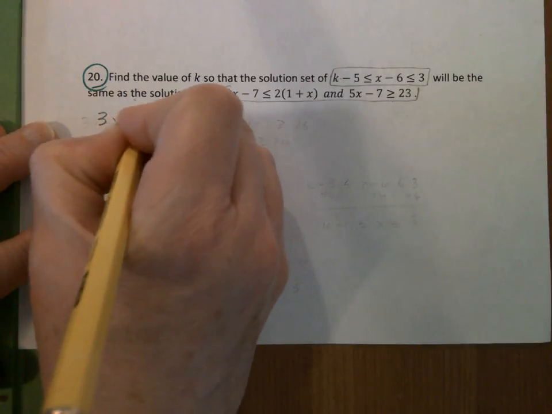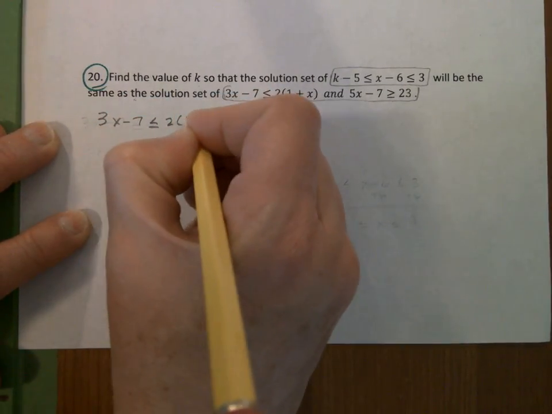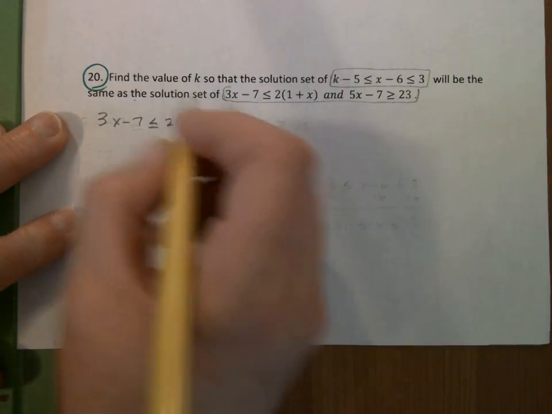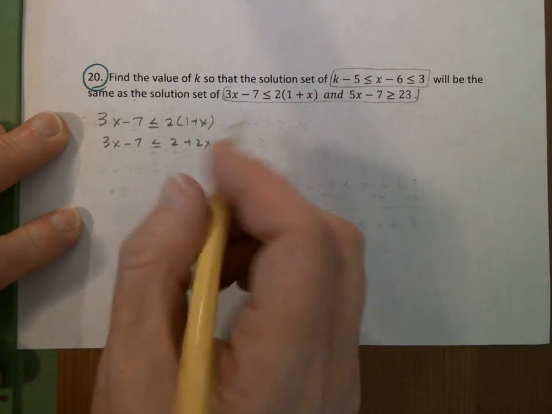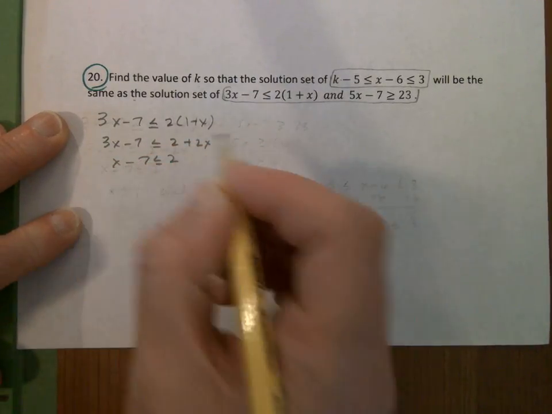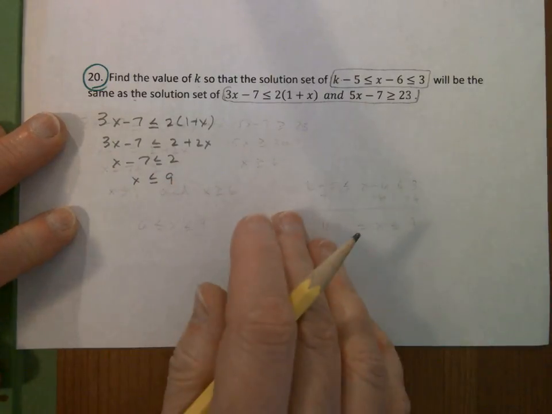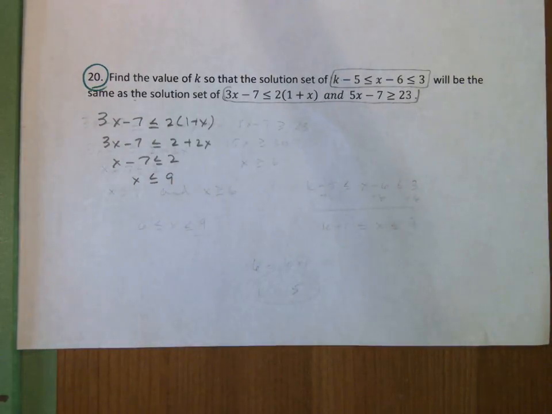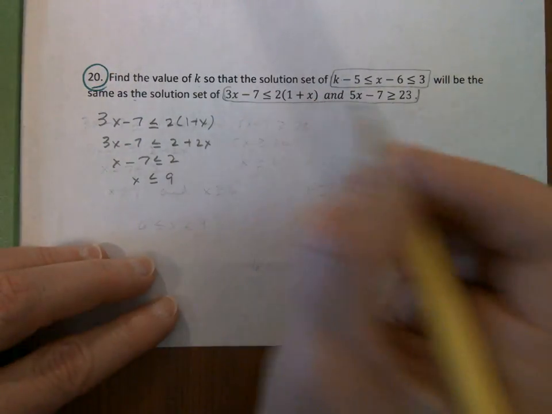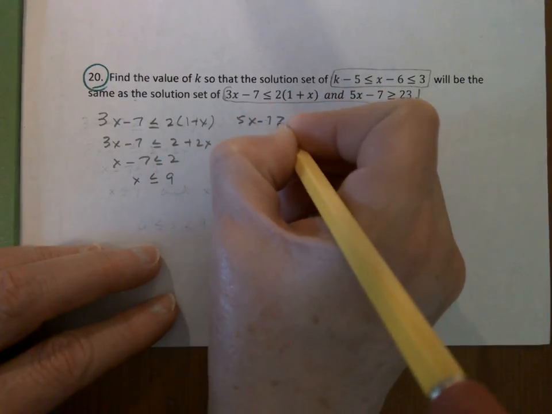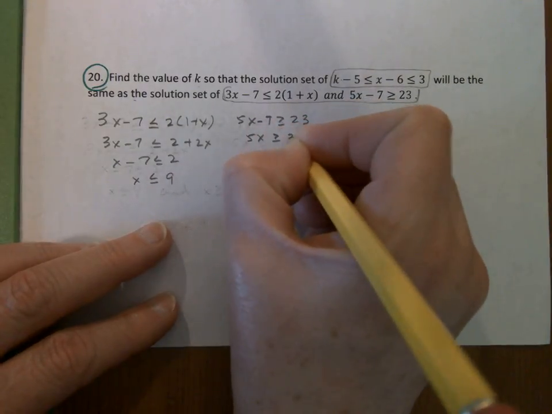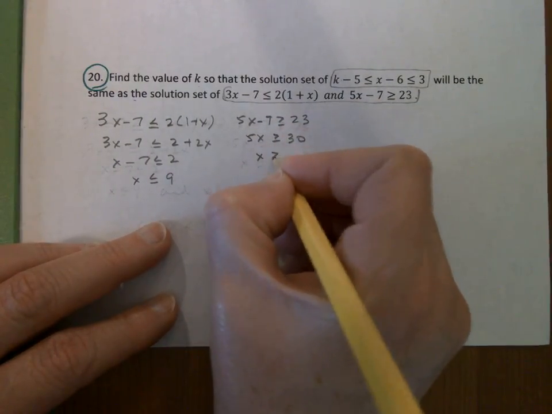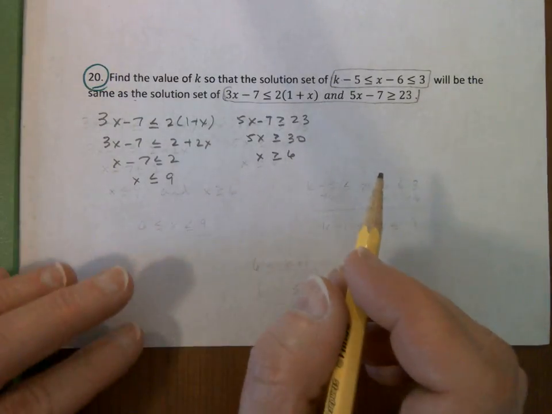So I have 3x minus 7 is less than or equal to 2 times 1 plus x. And so I'm going to do the distributive property. Then I'm going to subtract 2x from both sides. And I'm going to add 7 to both sides. And I get x is less than or equal to 9 for that first part. Then I'm going to do the second part of my conjunction, which is 5x minus 7 is greater than or equal to 23. I'm going to add 7 to both sides. And I'm going to divide both sides by 5. So I have x is greater than or equal to 6.